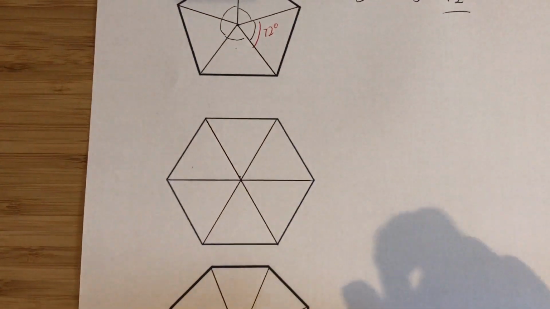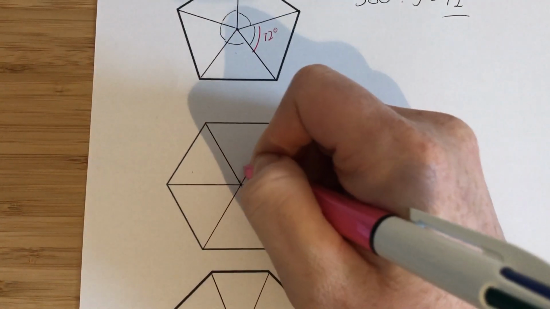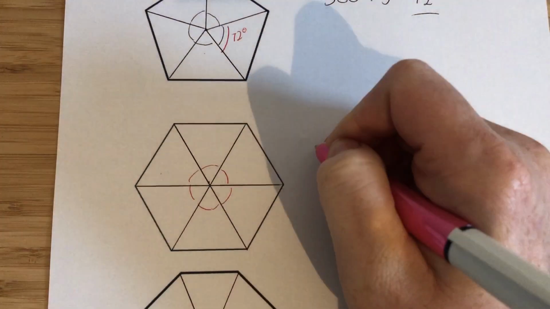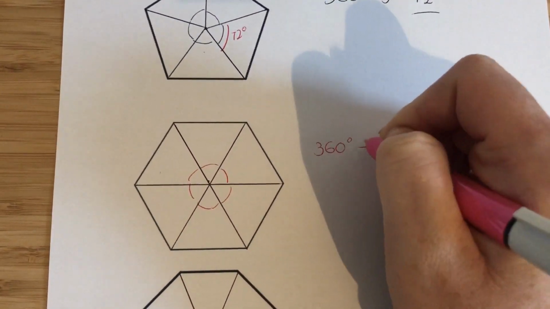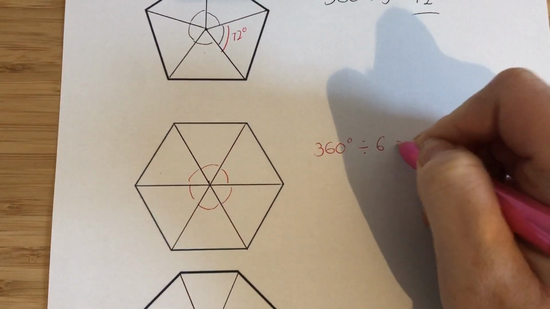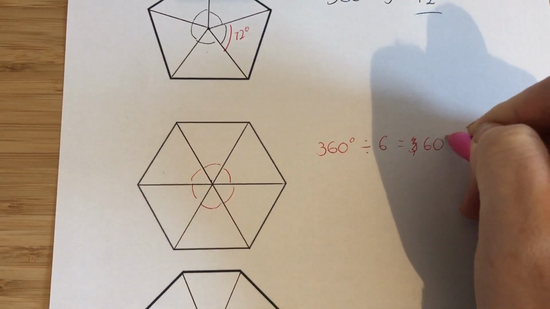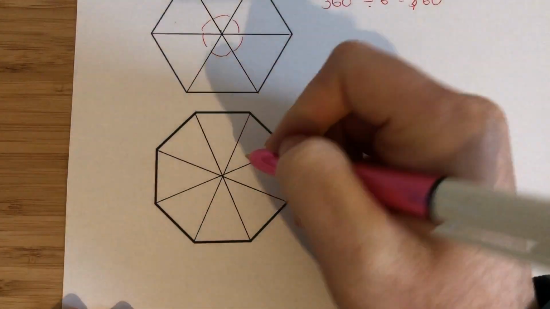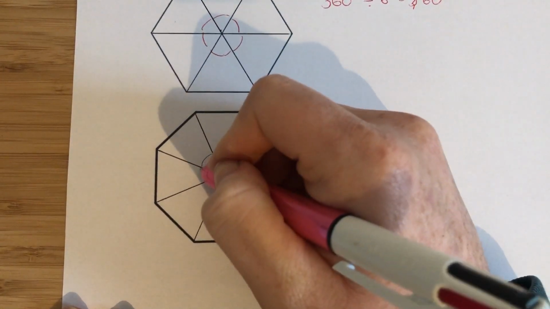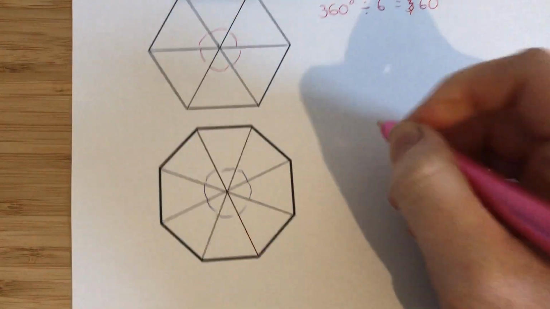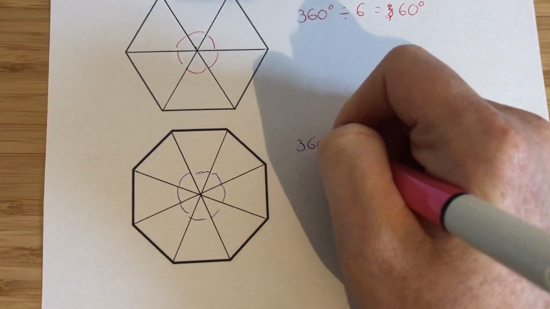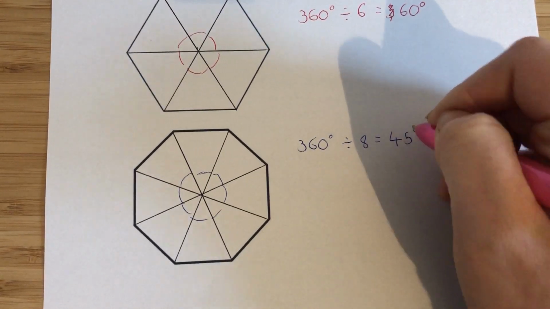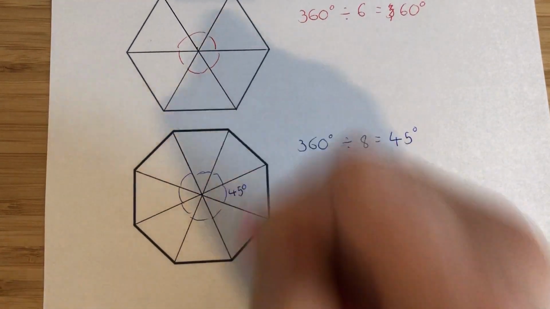Next I've got a regular hexagon, so each angle here, again, all of these make a full circle. They're all the same size, so we can find the size of one of them by doing 360 degrees divided by 6, which would be 60 degrees. The last one I've got here is a regular octagon. That could be any regular shape at all, but with a regular octagon we've got the 8 angles in the middle here. So if we want to find the size of one of them, we do 360 degrees divided by 8, which is going to be 45 degrees. So each one here is 45 degrees.